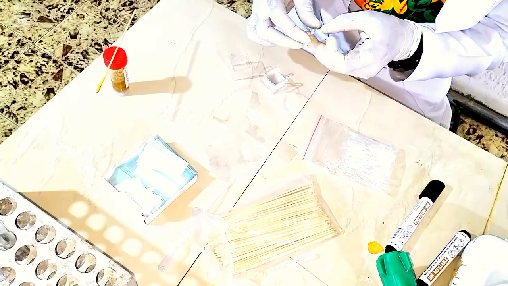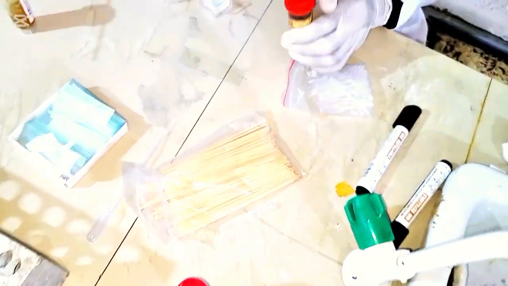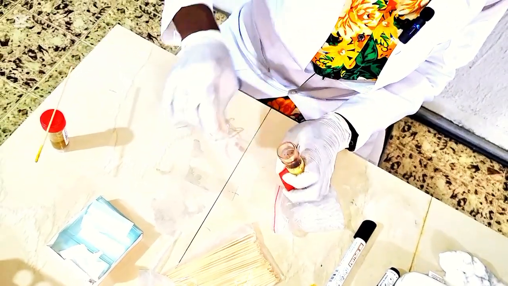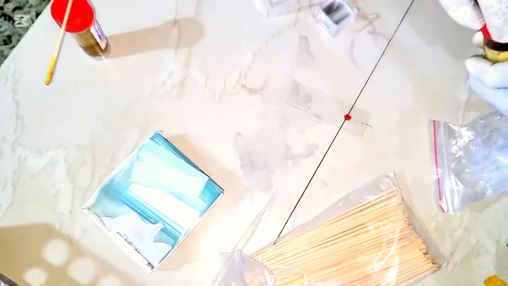Now we'll cover with our cover slip. Then we'll go over to the second. Now I told you we're making two preparations. I have an iodine to check for presence of cyst. Place a drop of iodine.